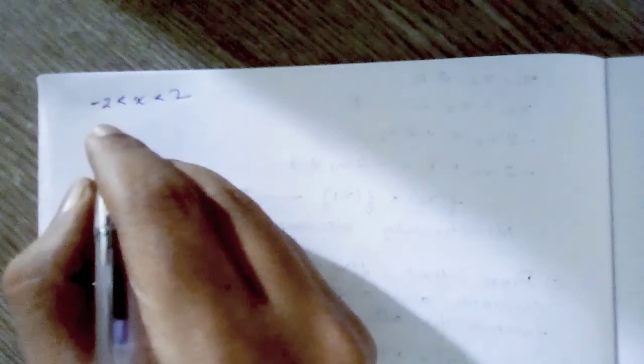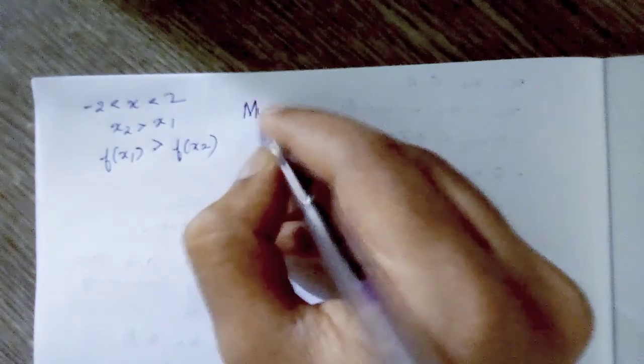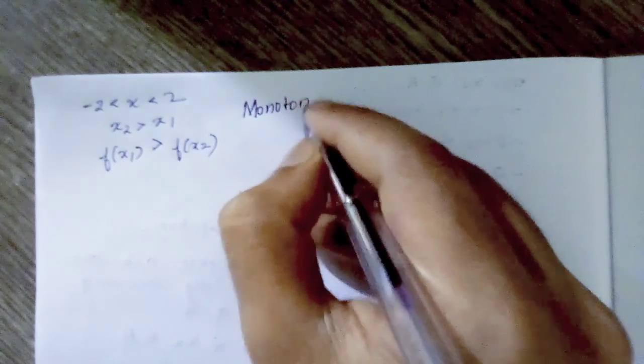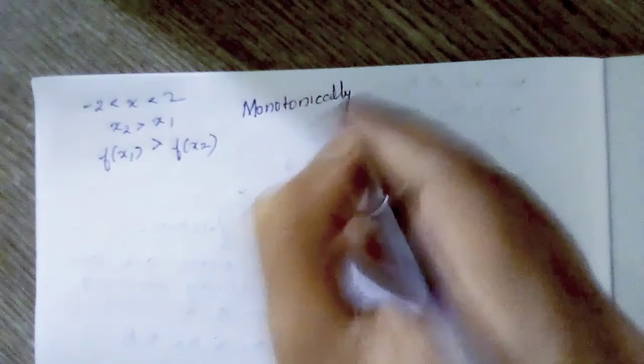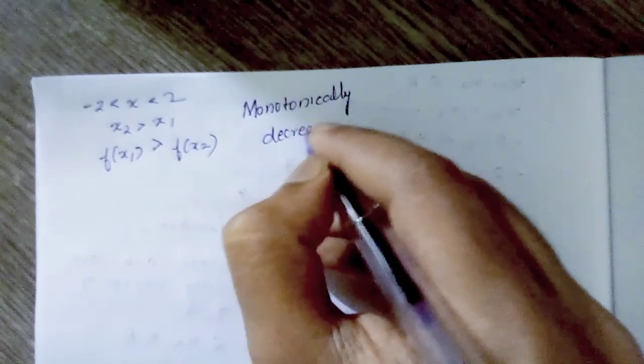And for x which is between minus 2 and 2, if x2 is greater than x1, f of x1 will be greater than f of x2. So we can say that the function is monotonically decreasing in this part.